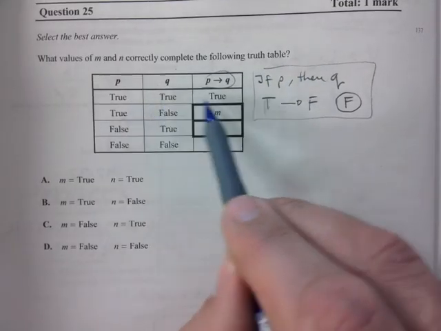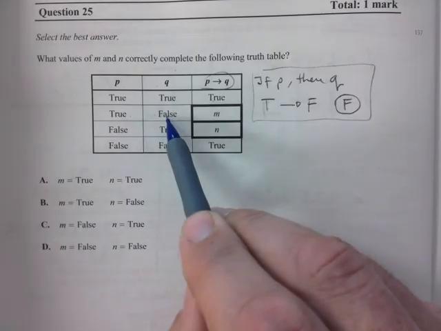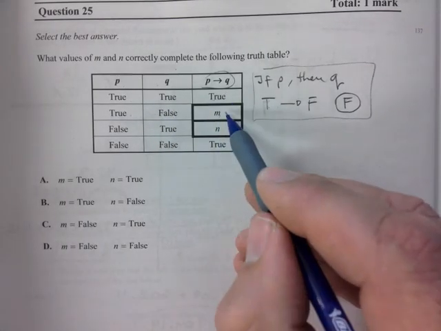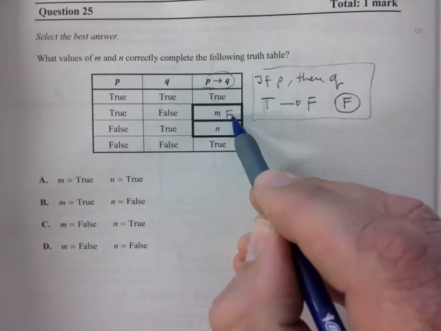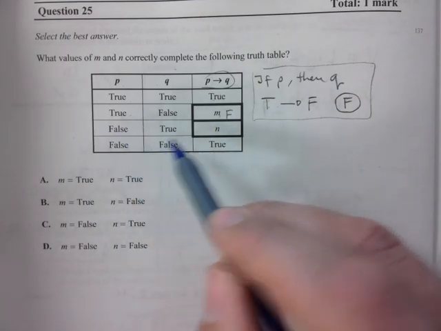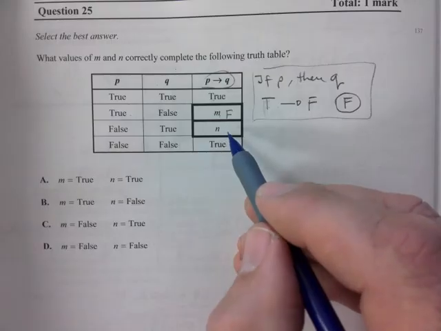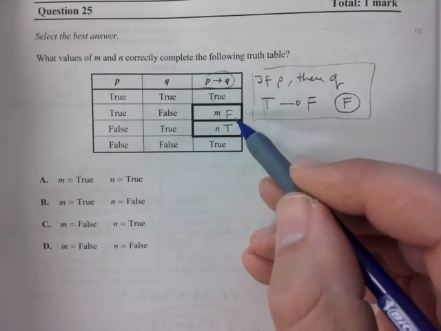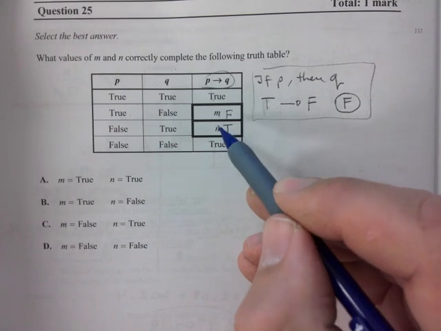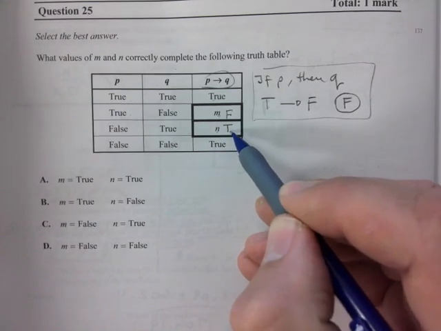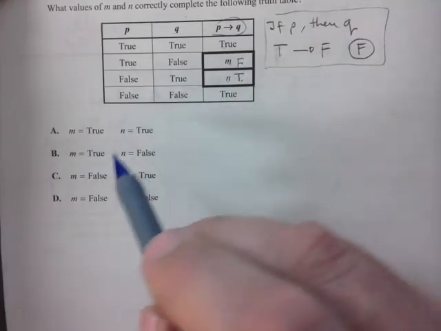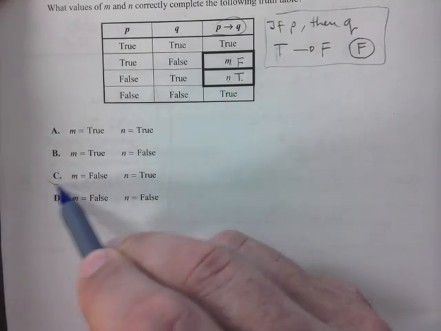So true, true, true, true, false. What is this supposed to be? False, right? Anything else is true, guys. Anything else is true. So we want M to be false and N to be true. So let's go look. It's a multiple choice. M false, N true, right there.